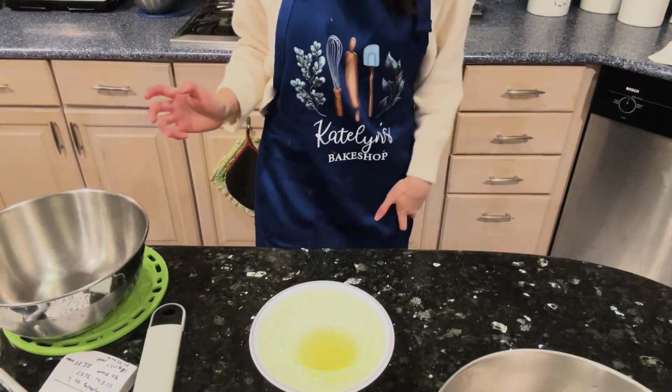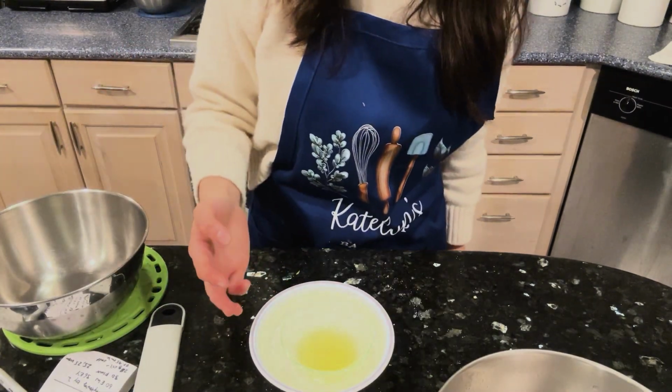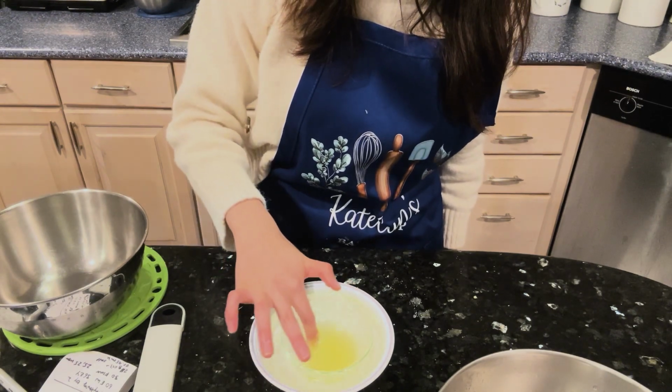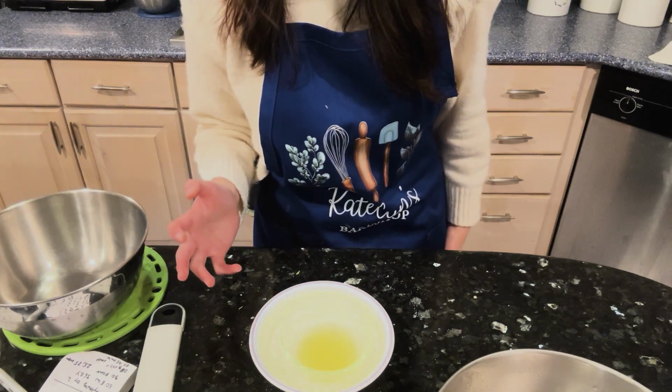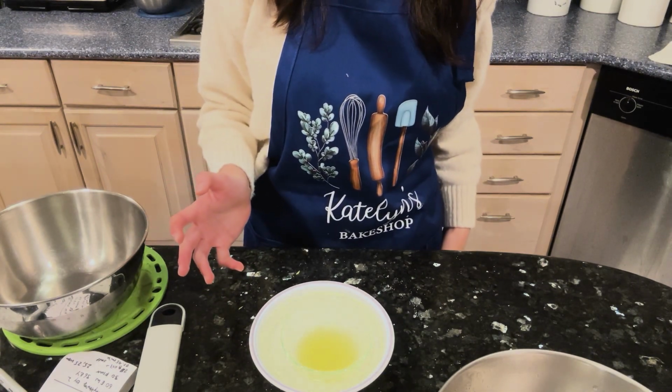Okay, so I guess I baked the other cake too fast because these egg whites aren't quite room temperature yet. So I placed them into a warm water bath and we'll see how it goes.